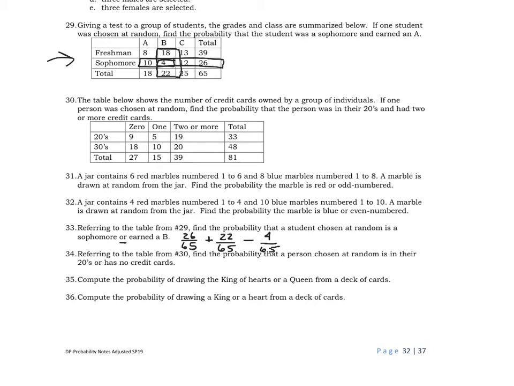Okay, so that is going to be 48 minus 4. And that will reduce to, that's 44 out of 65, and it doesn't reduce.